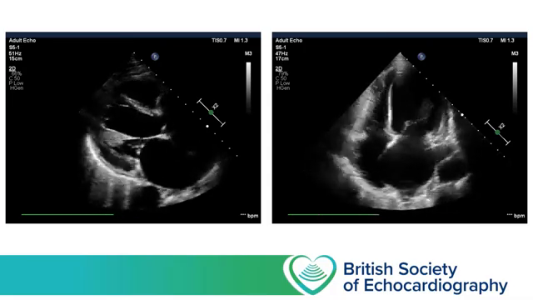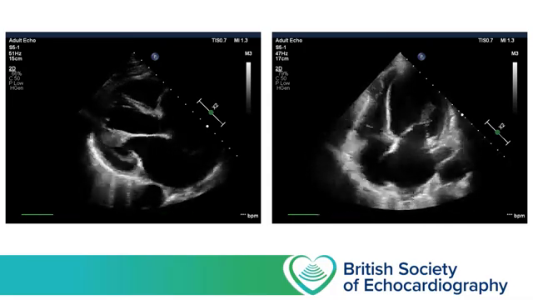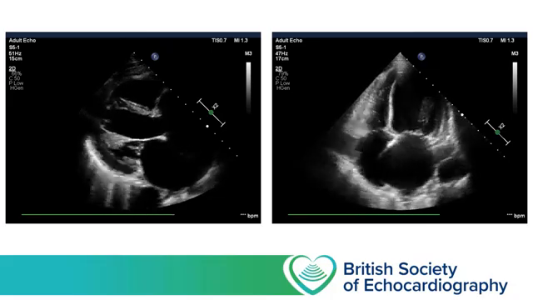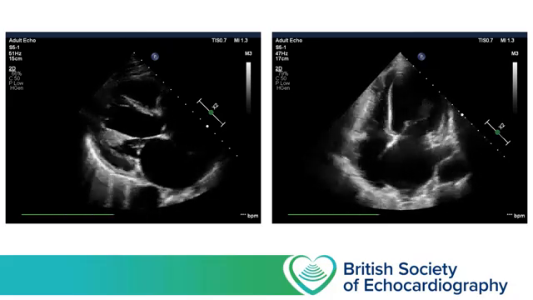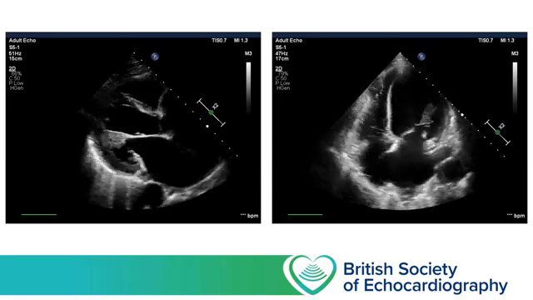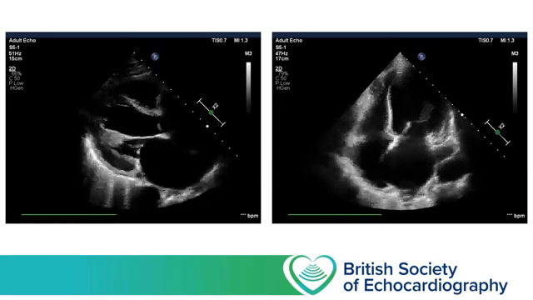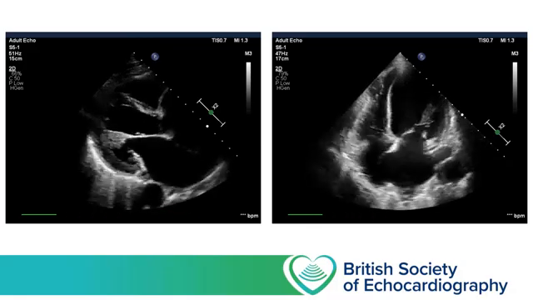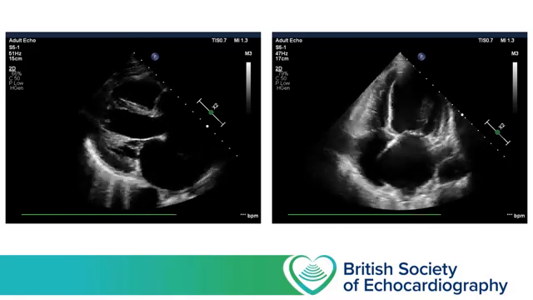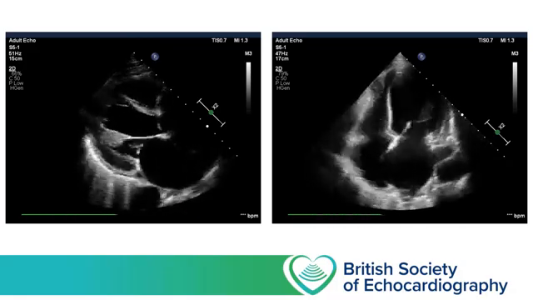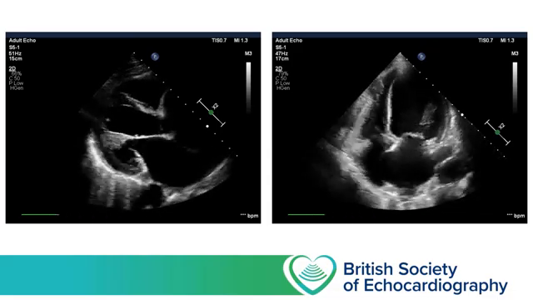In addition, the left ventricle is dilated, and whilst the LV cavity diameter in diastole was just 50 millimeters, so at the upper limit of the normal range for a female patient, when we estimated the LV diastolic volume using the Simpson's biplane method and indexed it for a body surface area, this came out at 100 mils per meter squared, which is on the border of moderate to severe dilatation.